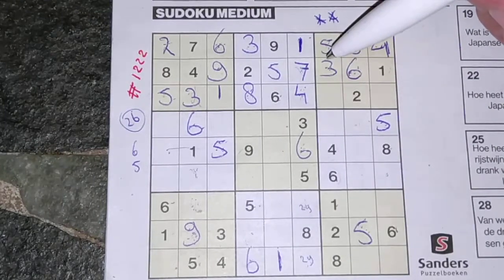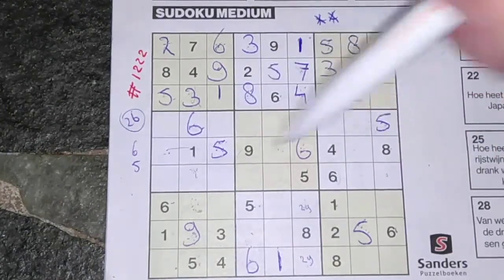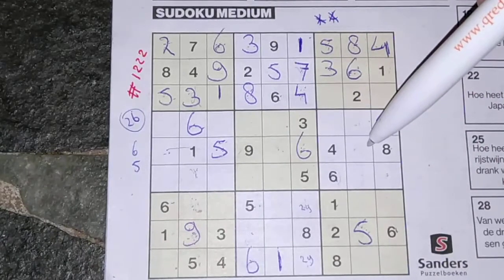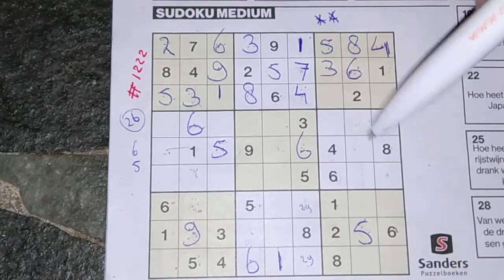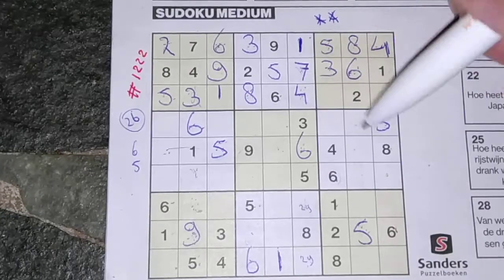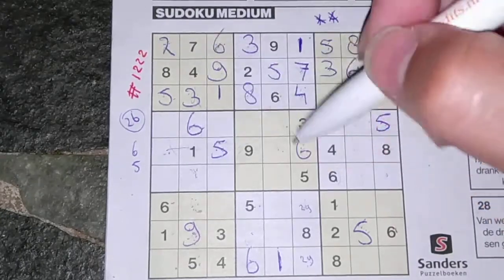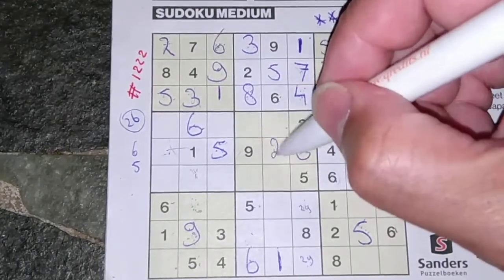Then 3 missing numbers in the middle row. One of the missing numbers is a 2. We see here 2, so no 2 there. Here also a 2, no 2 there. The only place for the 2 should be there.